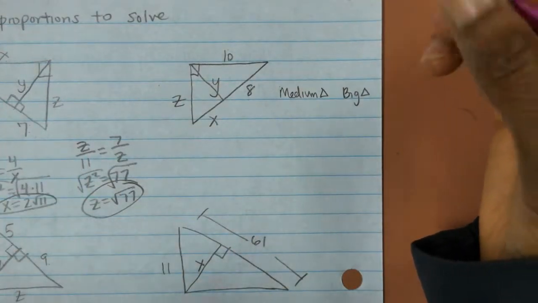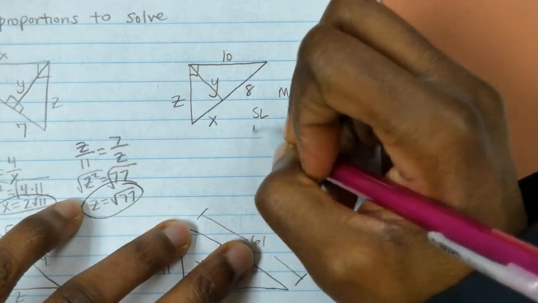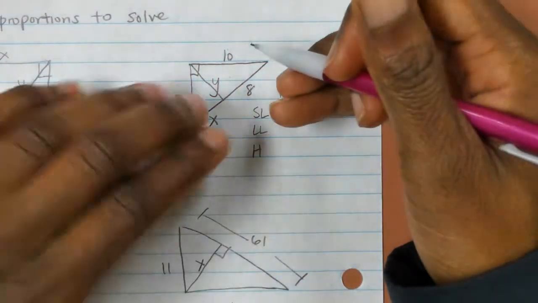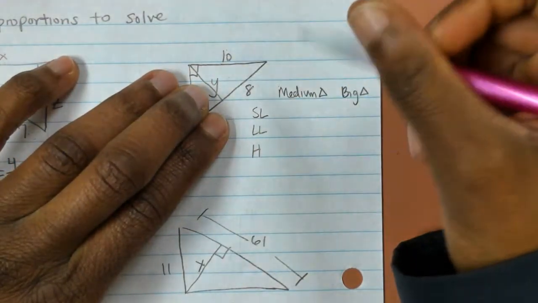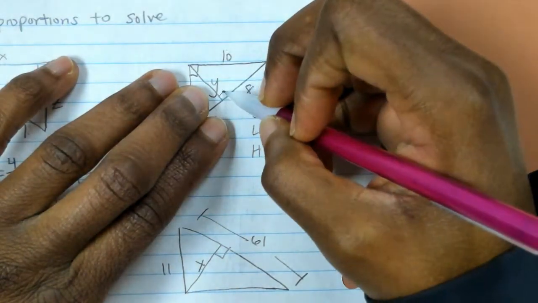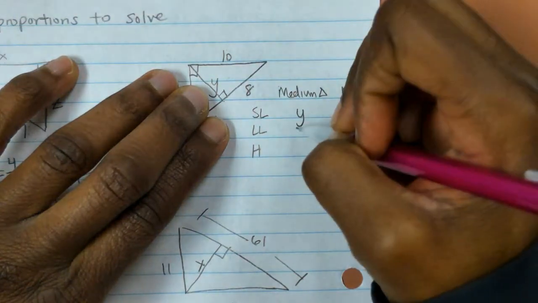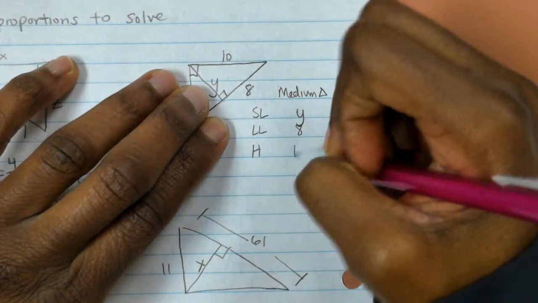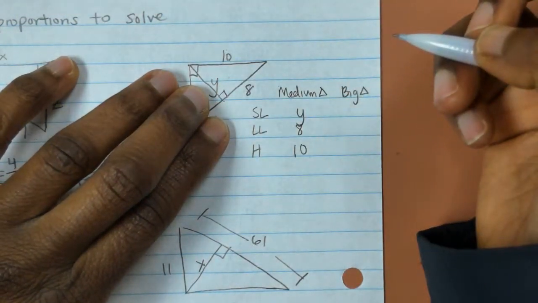Okay, so on the medium triangle, I have short leg, long leg, and the hypotenuse. I have two of the sides, but I have y for the other one. So the shorter leg looks like y. This is my 90. The longer leg looks like 8, and the hypotenuse would be across from the 90, so I know for sure that that's 10.